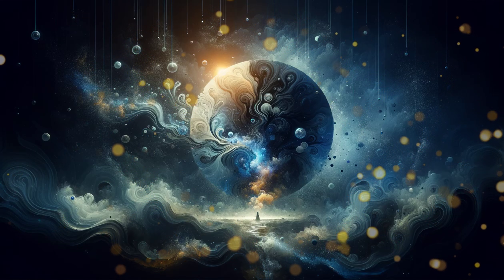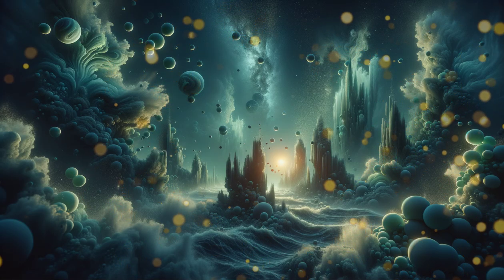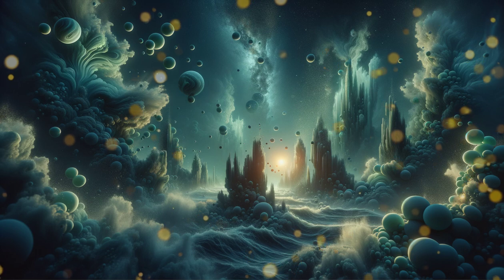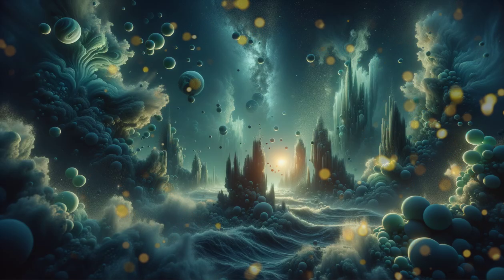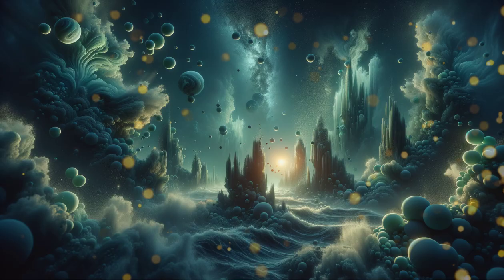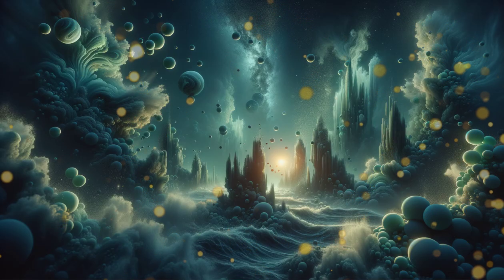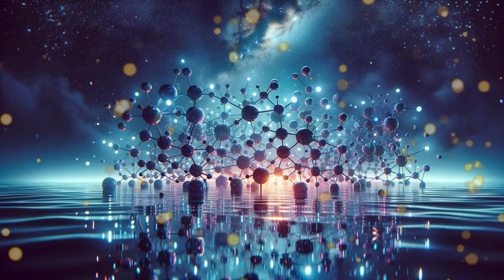Water's influence extends beyond the origins of life. It played a pivotal role in the evolution of biological systems. The earliest cells, likely simple prokaryotic organisms, relied heavily on water for their metabolic processes. As they evolved into more complex forms, the role of water became increasingly intricate.